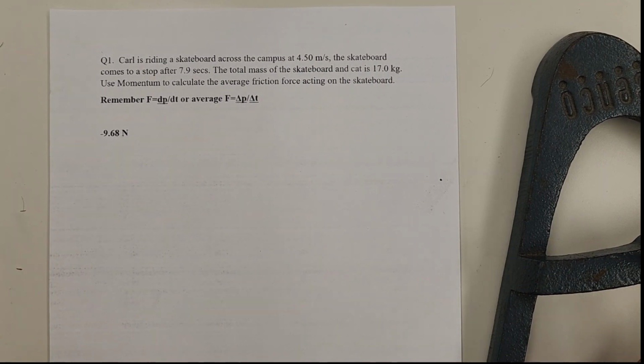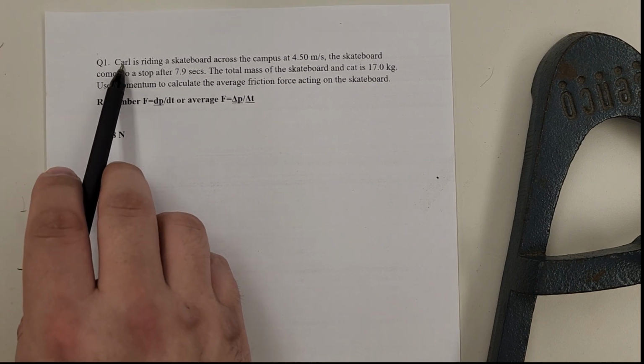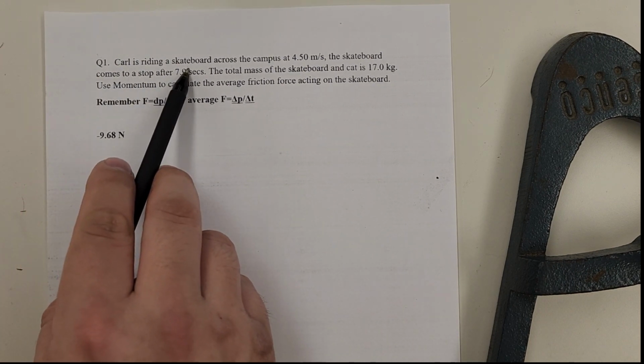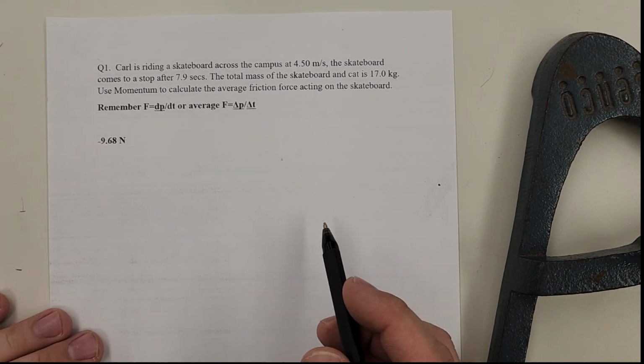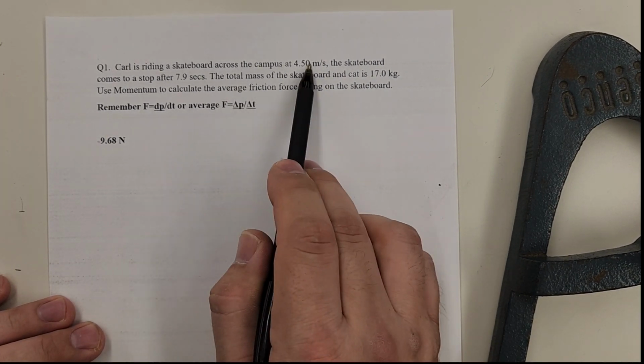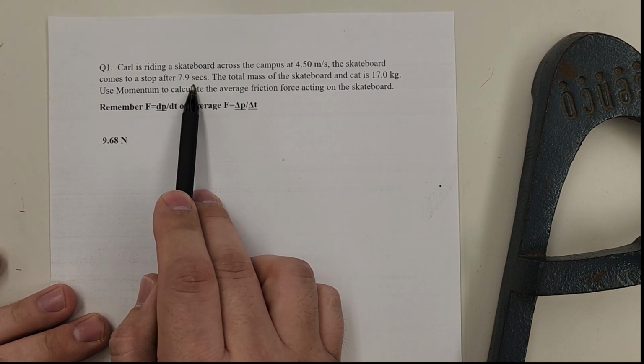Okay, Chapter 9, Question 1. This semester, our cat was named Carl. You might have a different name for our cat, but Carl's riding a skateboard across campus at around 4.5 meters per second. That's his velocity. The skateboard comes to a stop after 7.9 seconds.